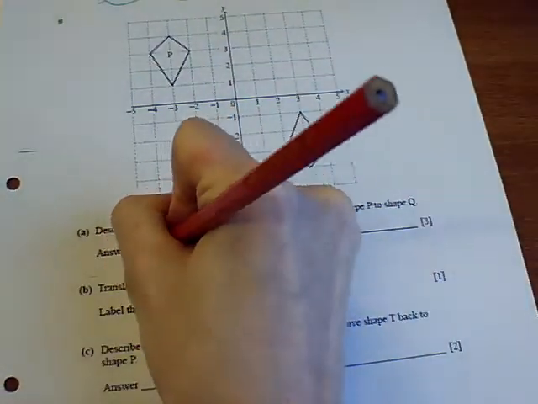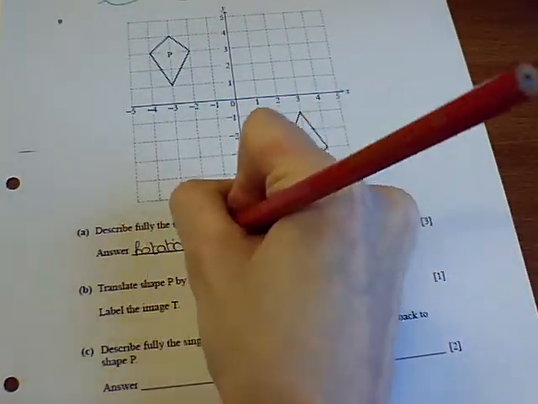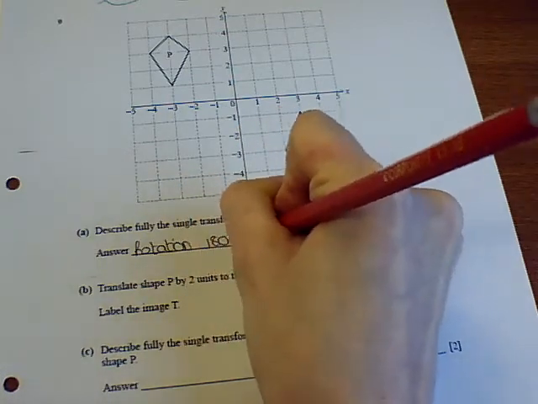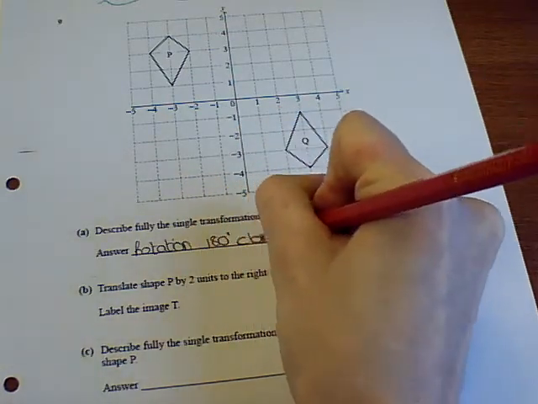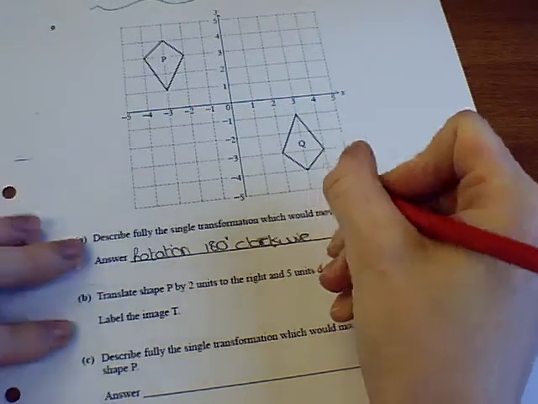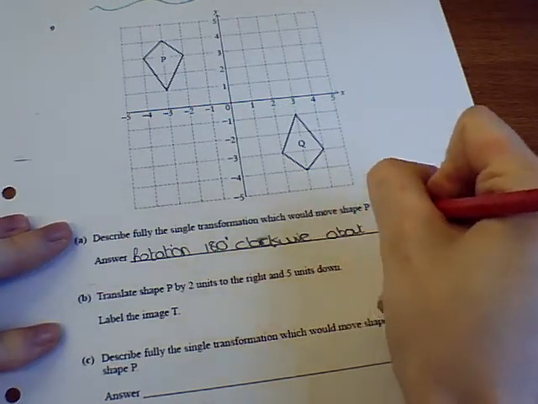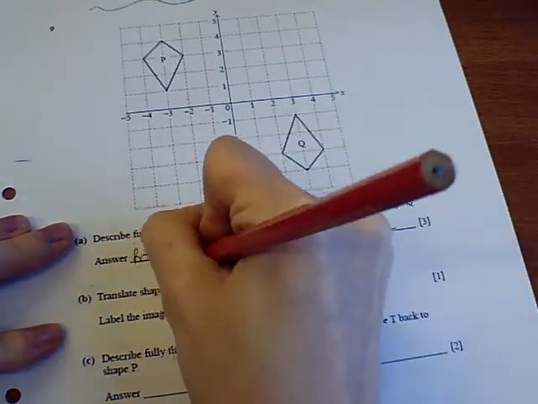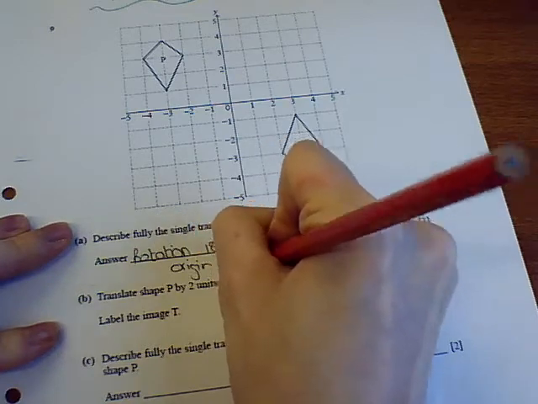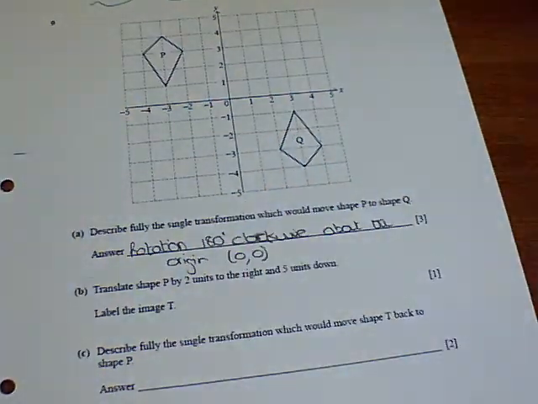Rotation, 180 degrees clockwise, about the origin, 0, 0. So your next question, part B: translate shape P by 2 units to the right and 5 units down. Label the image T.